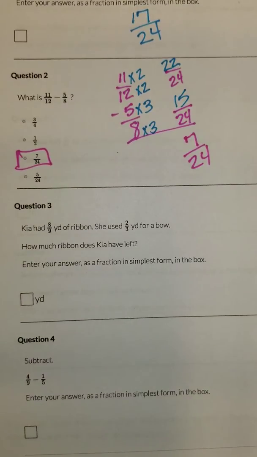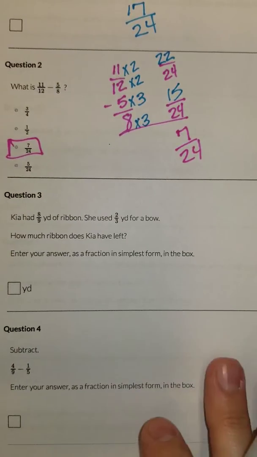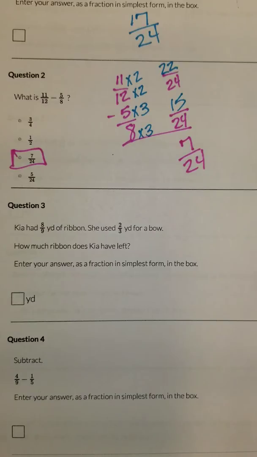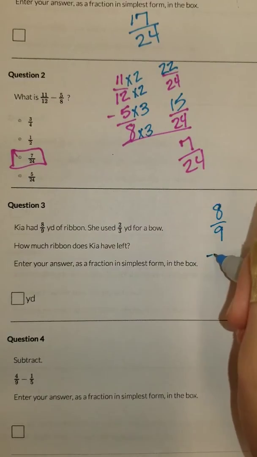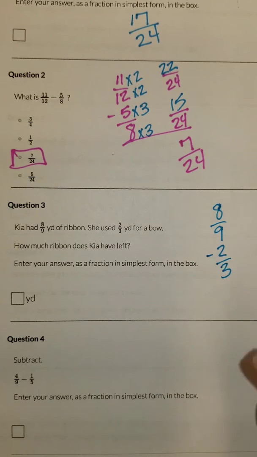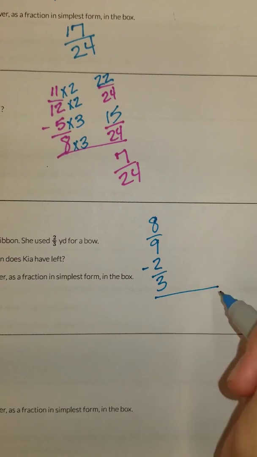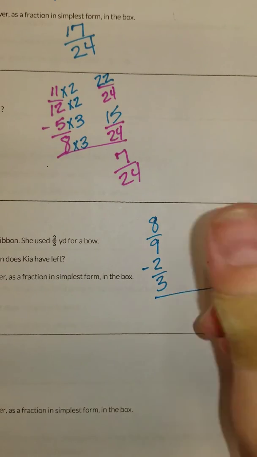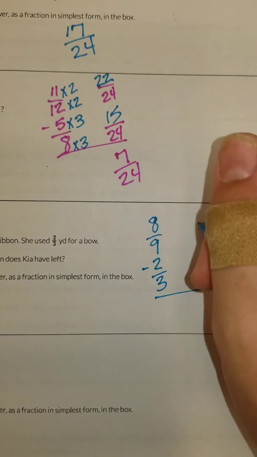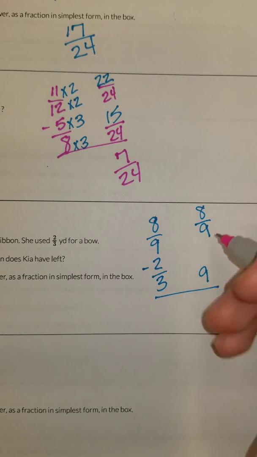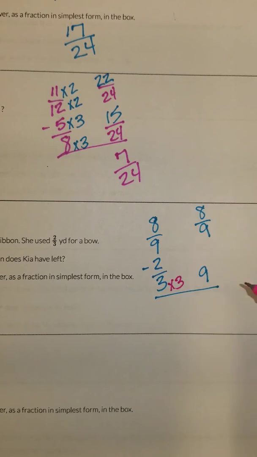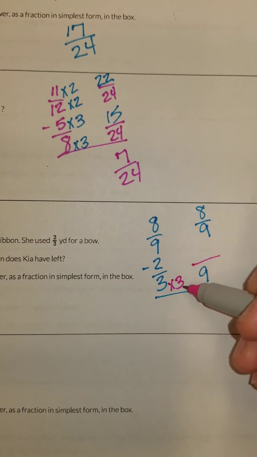Number 3. Kia has 8/9 of a yard of ribbon. She used 2/3 of a yard for a bow. How much does she have left? So my least common multiple here, I know that 3 can go into 9 evenly. So I'm going to leave it as 8/9. And to get to a 9 denominator, I had to multiply by 3.